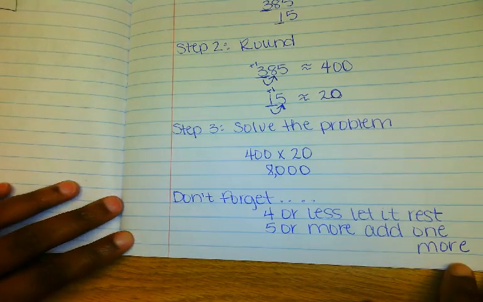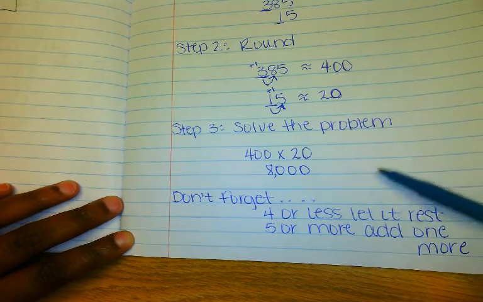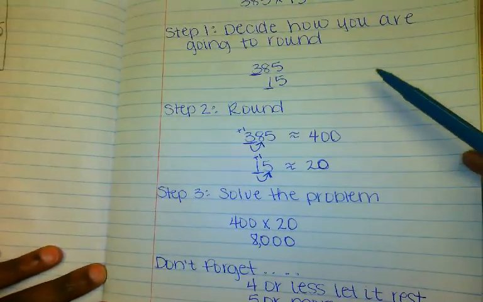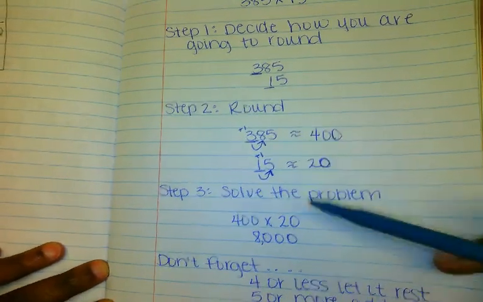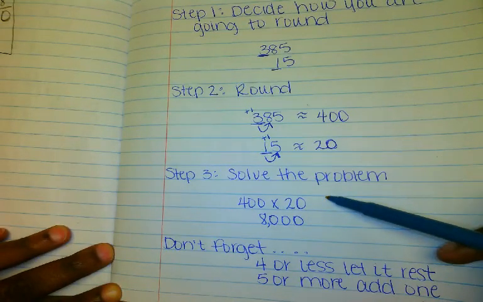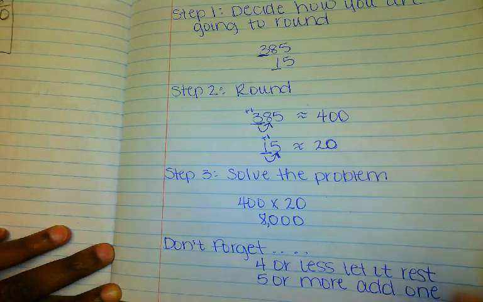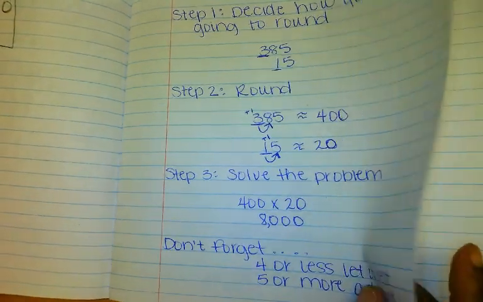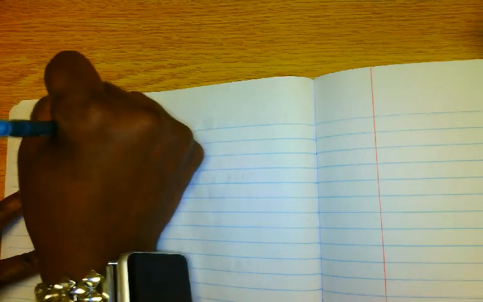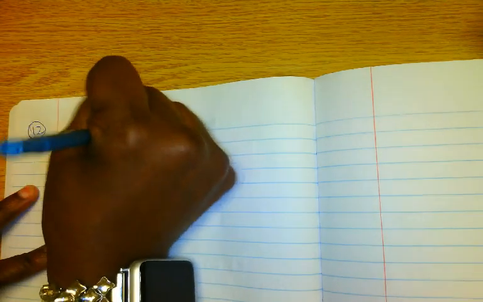Now I want you to take a couple of minutes to practice a few problems. It is very important that you follow these steps. Notice how we round first and then solve the problem. You never, never, never solve the problem and then round. You always round and then solve the problem. Okay, so you're going to turn to page 12 of your journal. And you're going to practice a few problems.